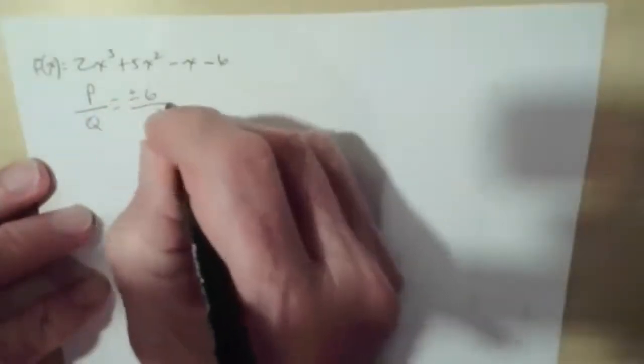Okay, are we missing any terms here? No. So our P here, remember it's P over Q. Our P is 6, actually plus or minus 6, over plus or minus 2.